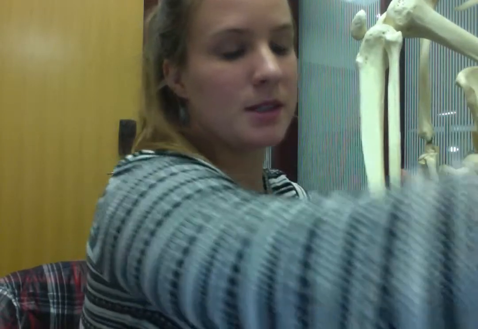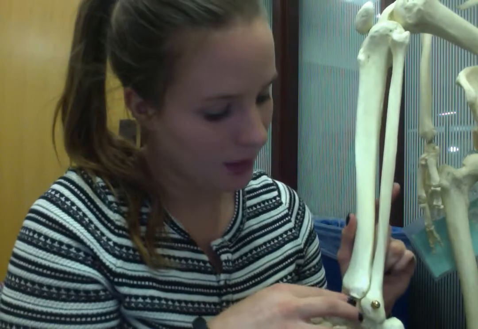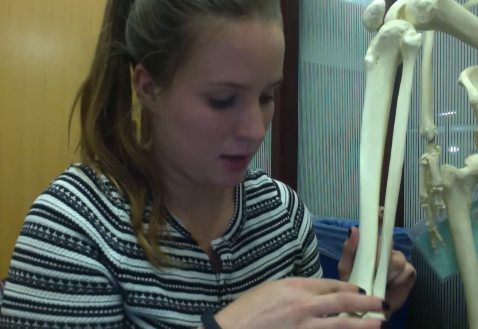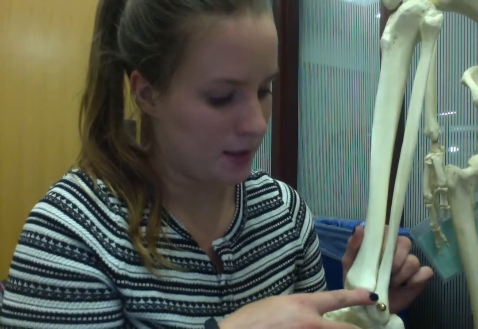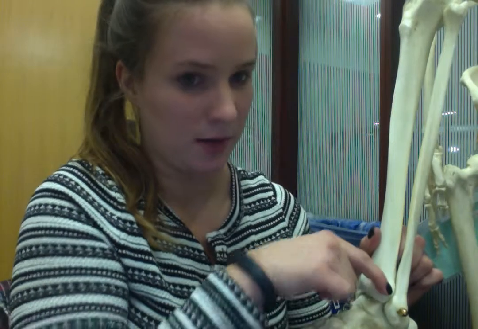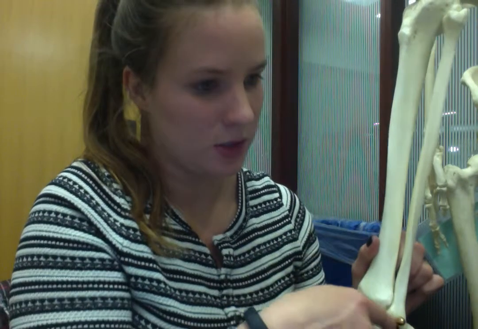So the supportive structures of this joint, the first one is the interosseous ligament. So that's a really strong ligament that really is holding those two bones together. And that goes from the tibia to the fibula. And then there's the anterior tib-fib ligament of the distal tib-fib joint, and that goes from the distal end of the anterior tibia, and it runs distolaterally to the lateral malleolus.